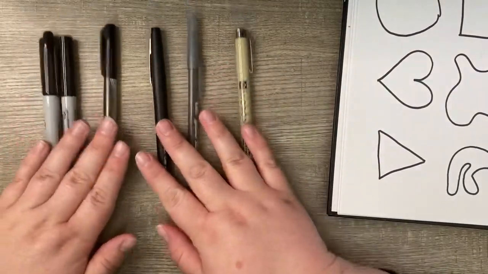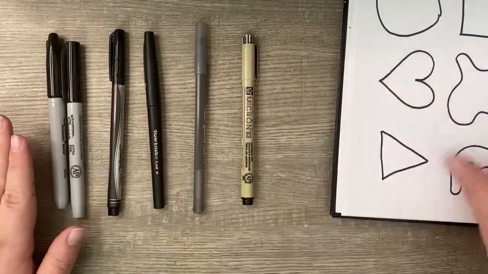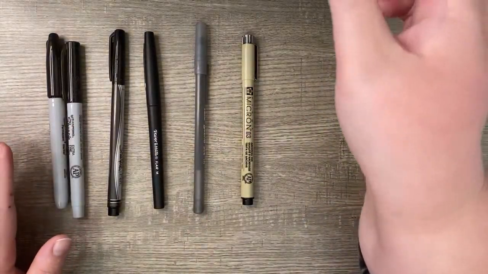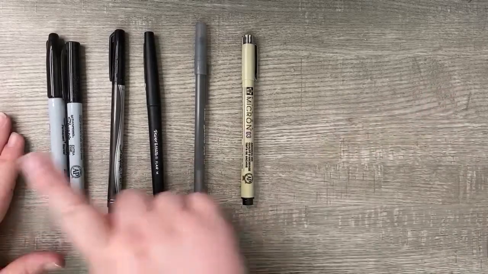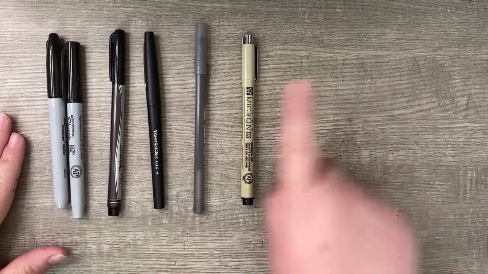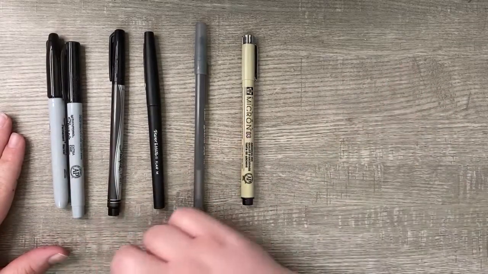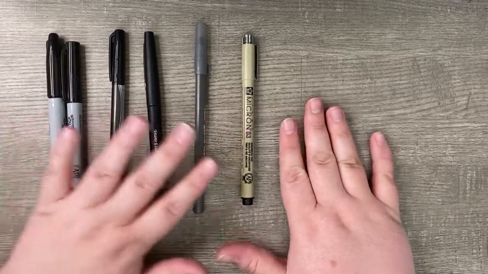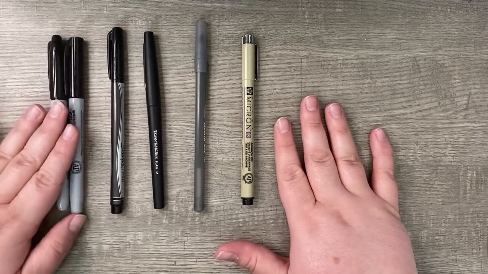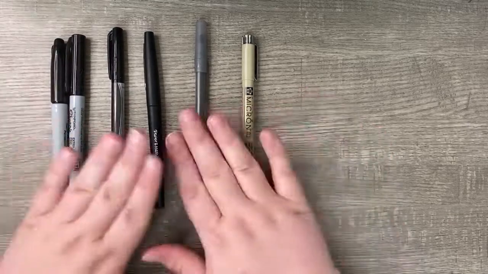If you have one of these, it's really good too. So you can see here, I have lots and lots of really great options of what I could use for my Zentangles, but notice how they are all black, and notice how there is no pencil, there's no color. We are sticking to just black ink today. So go walk around your house and see what you can find, okay?